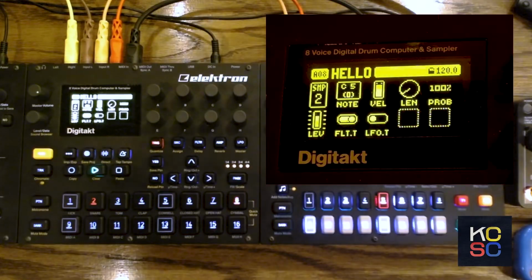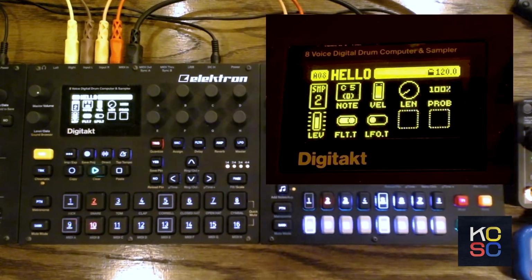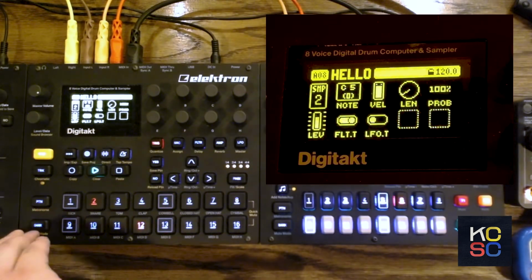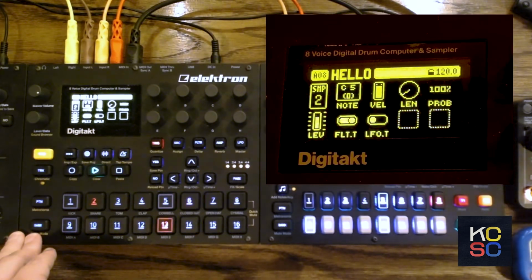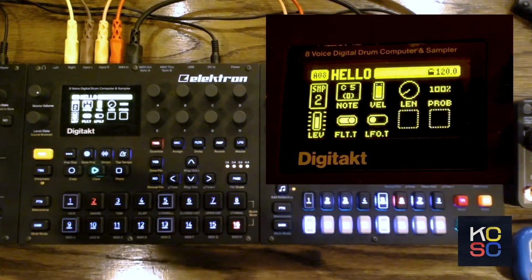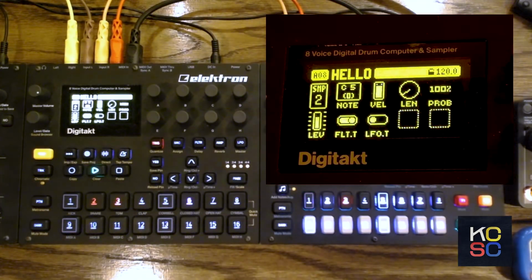This machine is really capable, and I also wanted to focus on the Digitakt 1 because now it's relatively much more affordable, and it's just super capable. You can do some really crazy stuff on it, and I think it's kind of undersold as a creative tool because people just see it as a drum machine.